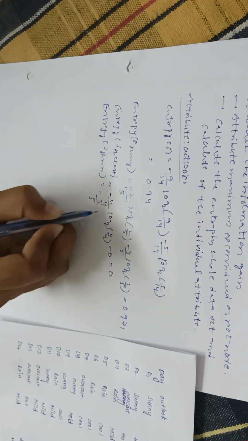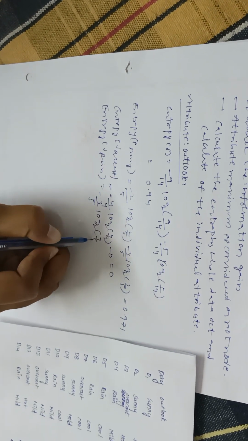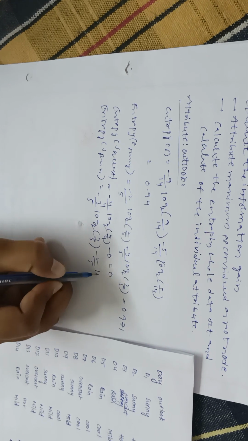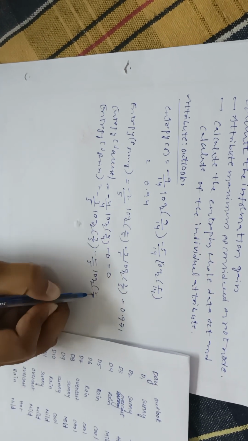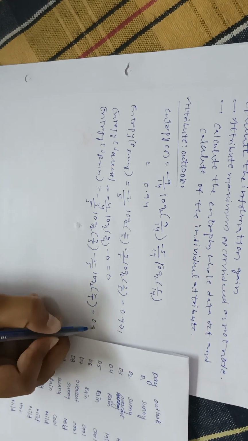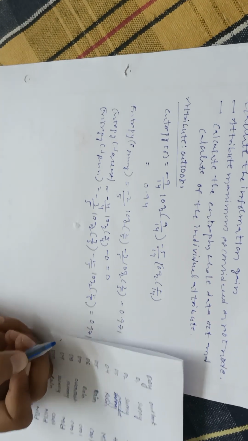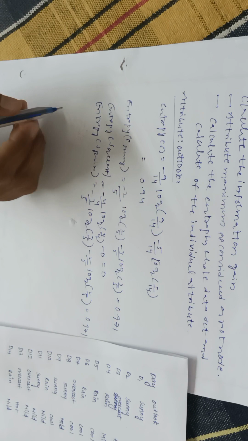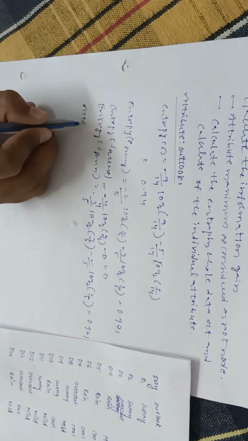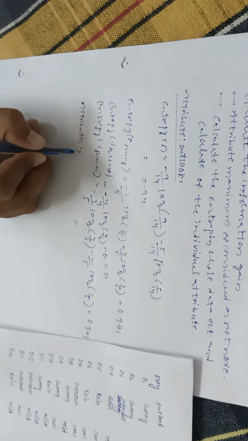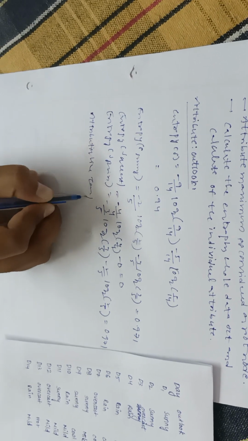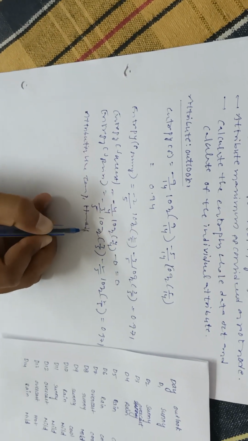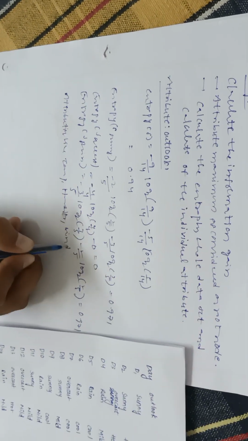Out of 5, 3 are positive and the remaining 2 are negative, it means no. And the entropy of rain is 0.971. We have to calculate the entropy of the remaining attributes like temperature, humidity, wind.